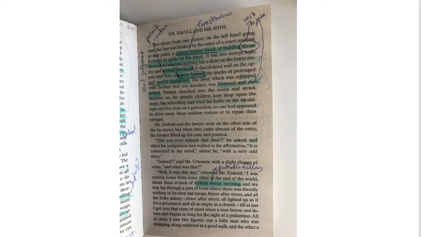Enfield is telling the story of what's happened to him previously and the association with this door and this horrible building. Very Gothic. Remember this for your AO3. If we start looking at the story Mr. Enfield is telling, we've got the black winter morning, a brilliant piece of pathetic fallacy. We know this tale is going to be dark and fit in with the Gothic tradition.